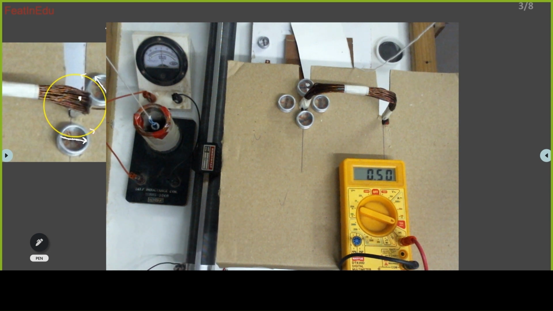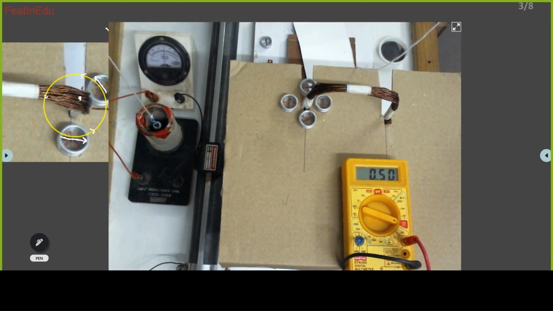Now I can draw a similar circle here also. Of course, this is the video, it is not taking the drawing, but I am showing you the excerpts here. So here you can see this yellow color circle that I have drawn, that is actually the magnetic lines of force.